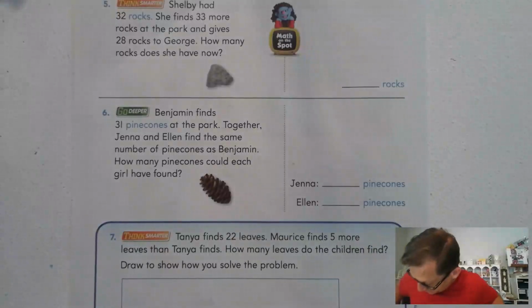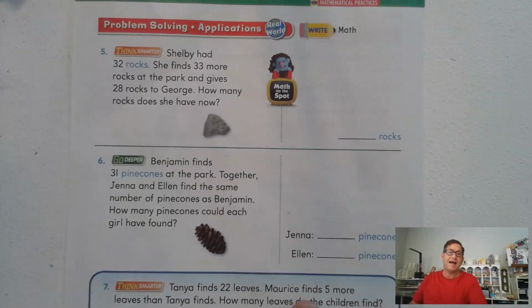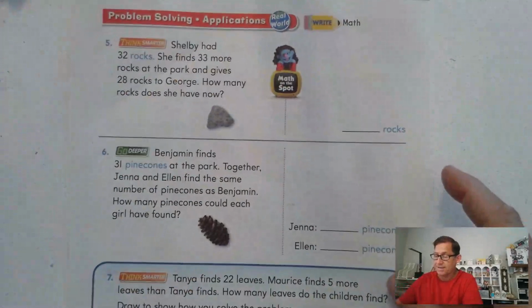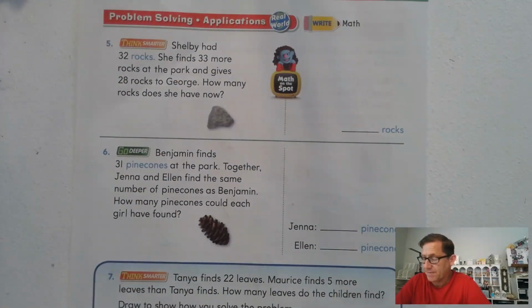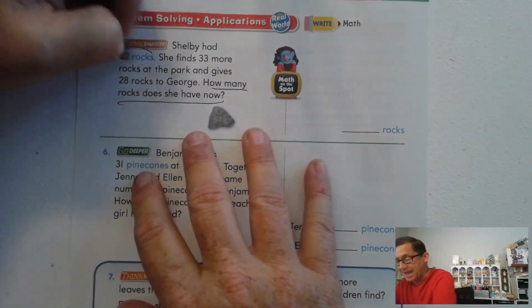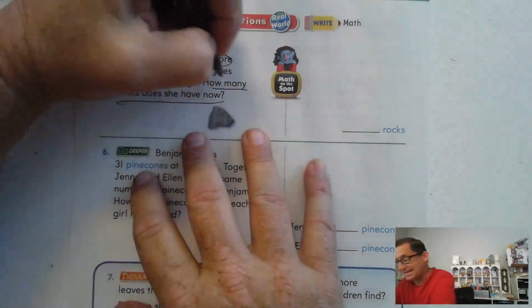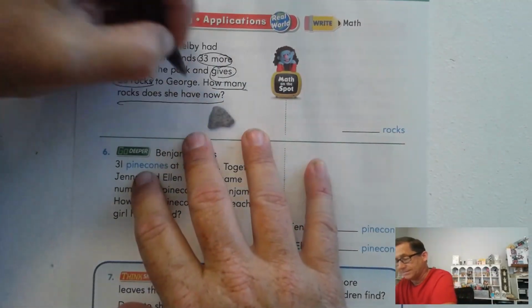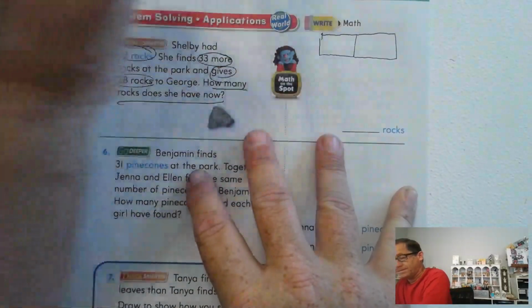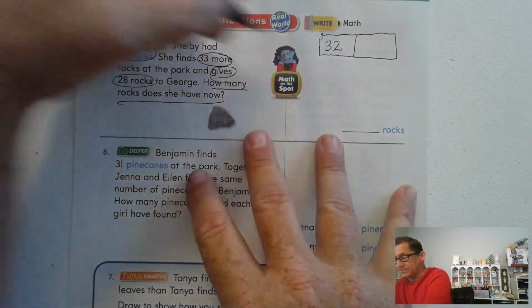All right, last page of chapter 5 before the test. Shelby had 32 rocks. She finds 33 more rocks at the park and gives 28 rocks to George. How many rocks does she have now? She had 32, found 33 more, and gave 28 rocks. So let's draw our picture to find out how much she had before giving away the 28.